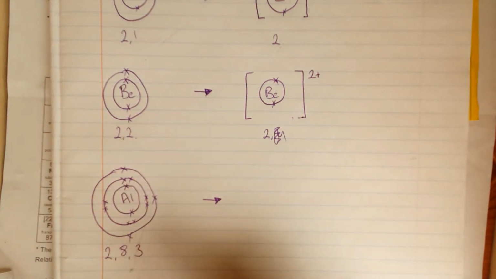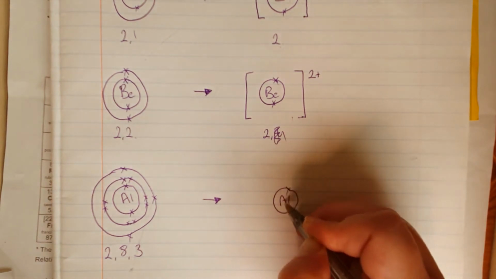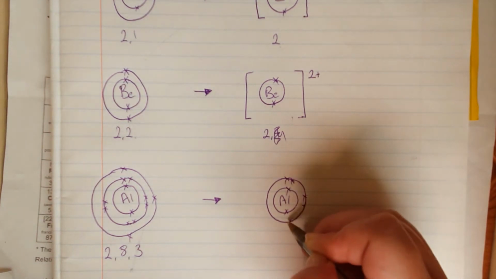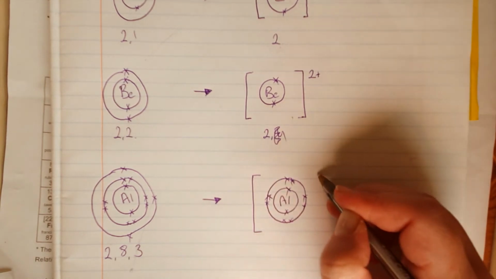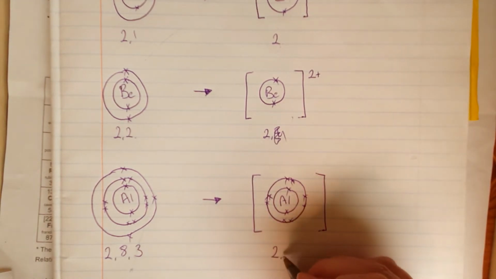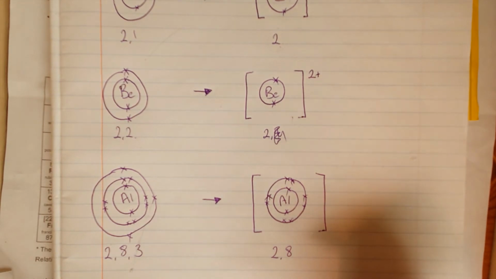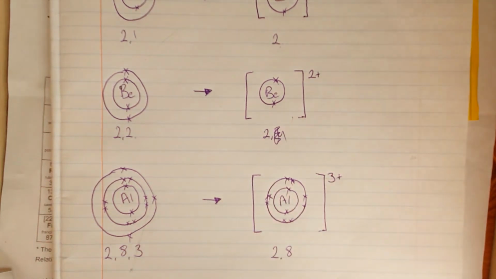Yes, it's going to lose those 3, because that's easier than gaining 5 more. So aluminium will have 2, and then it will have 8. Oops, and it needs square brackets. It's 2, 8. And what number will we write here? How many has it lost? It's lost 3, so it's 3 plus. So this is how we draw positive ions.